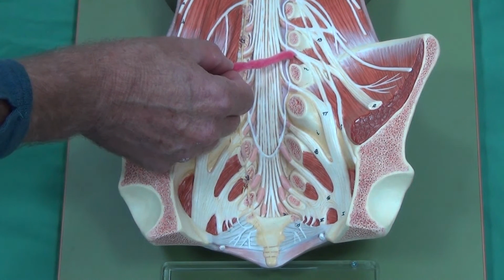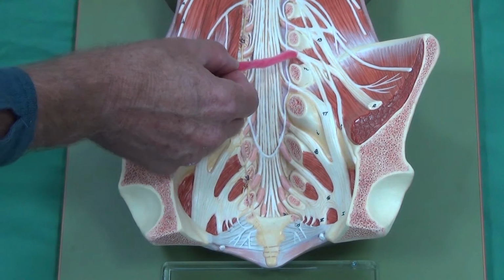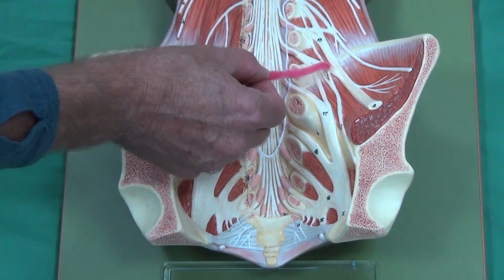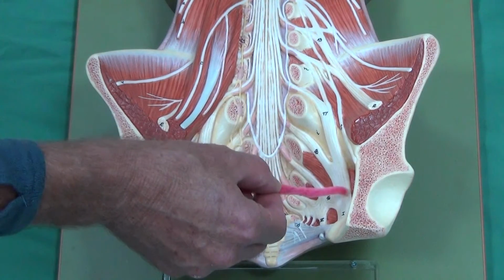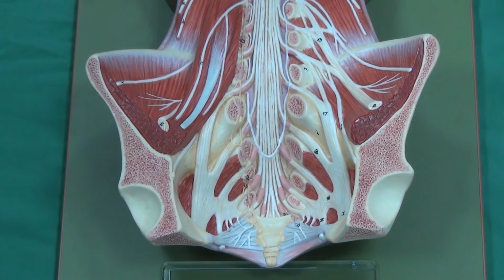So on this model we can see that at each level, and perhaps we'll just use this one in particular, at each level we can see a spinal nerve emerging through what would be an intervertebral foramen. And we can't see the dorsal ramus here because it would go out through the back of the model, but what we're seeing is the ventral ramus of each spinal nerve coming out and joining to form nerves that are part of these plexi making their way out to the lower limb. We're then going to look at each of these in a bit more detail.